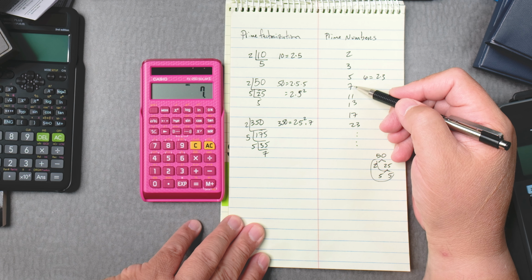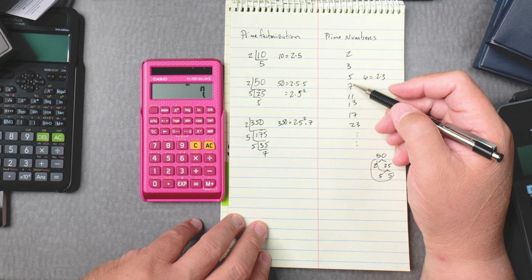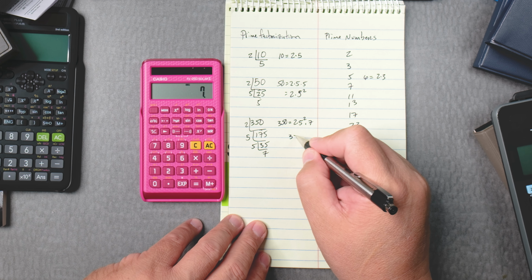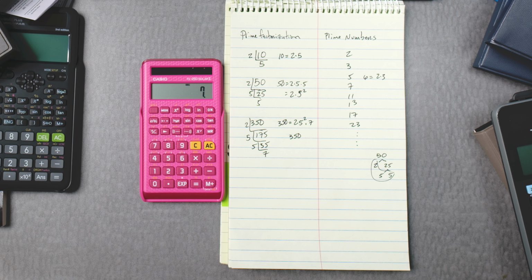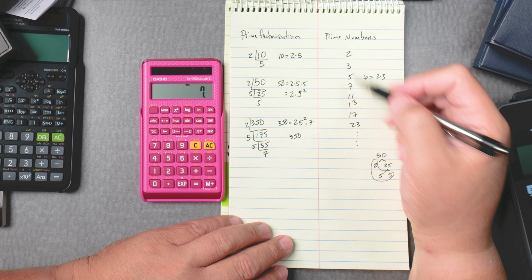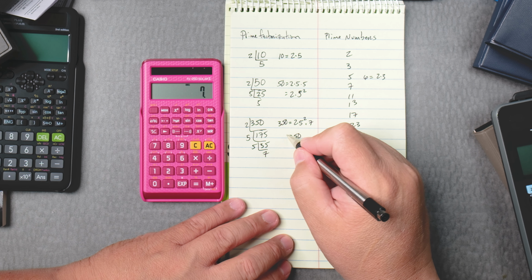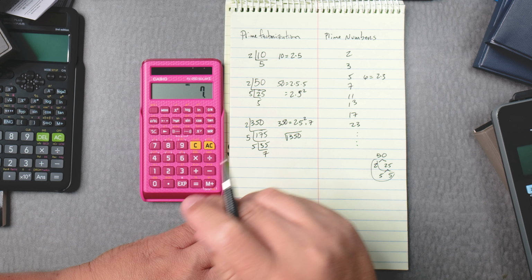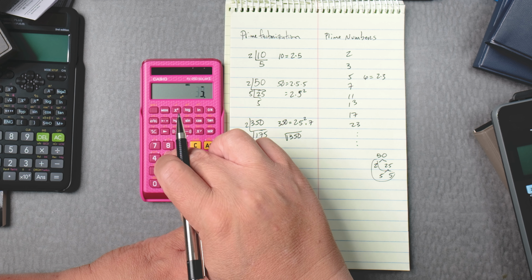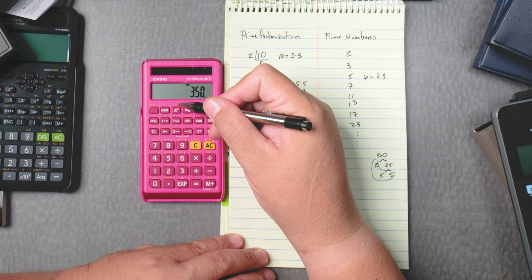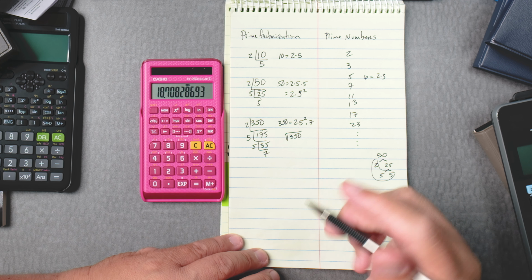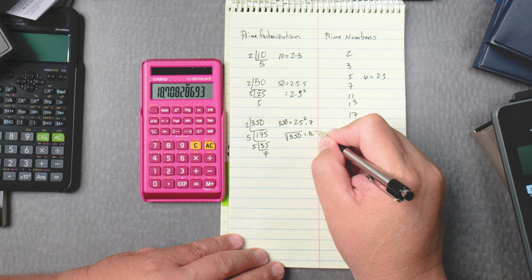It stops at 7. Can we figure out before we start what number it might stop on, or what is the most it can stop on? Well, if you take the square root of 350, so you go 350, and then you take the square root, which is over here, a little bit hard to look at, shift x squared, it gives you 18.7.